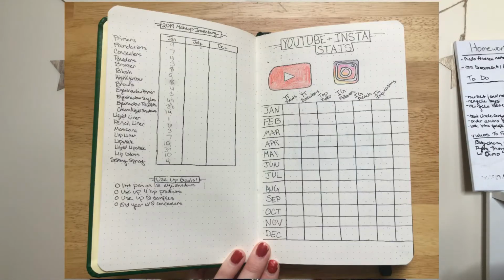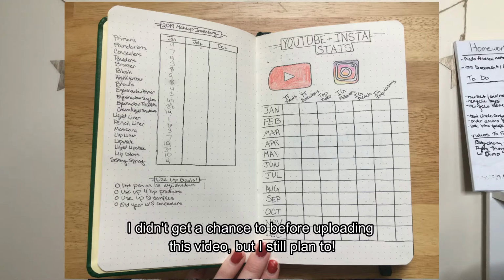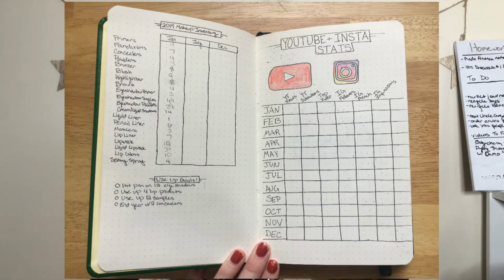But I also have some use-up goals on here. I think I'm going to add some more before I actually upload this video, so I'm just going to read the ones I have right now. I want to hit pan on 12 eyeshadows. I want to use up 4 lip products, use up 12 samples, and end the year with only 2 concealers in my collection.